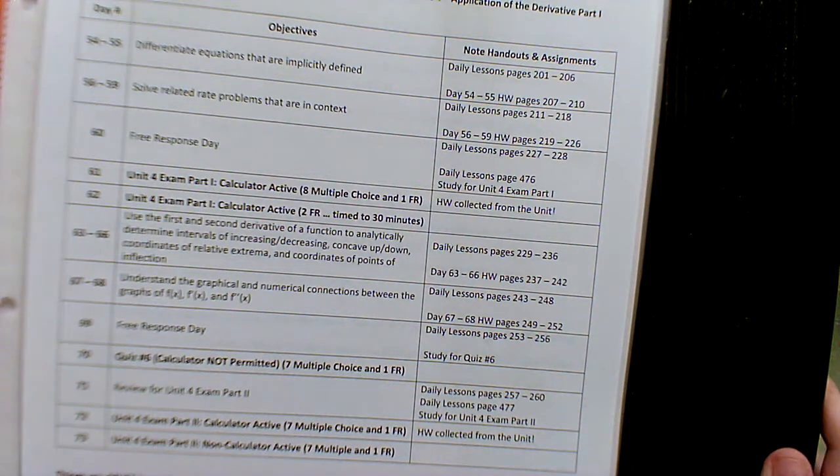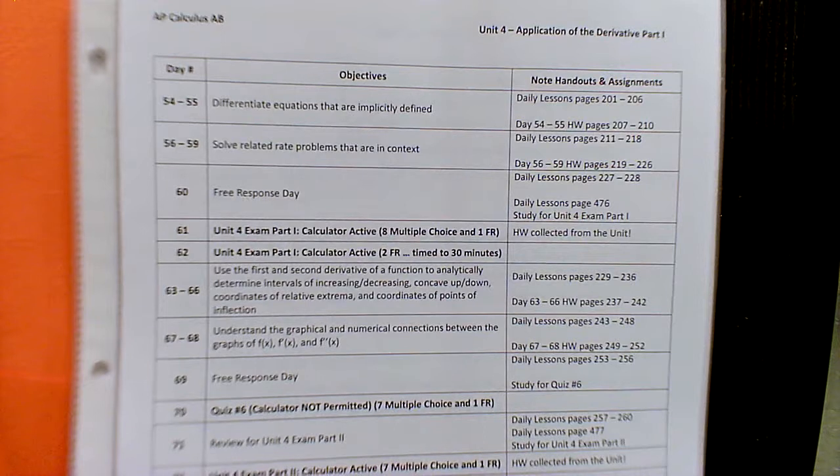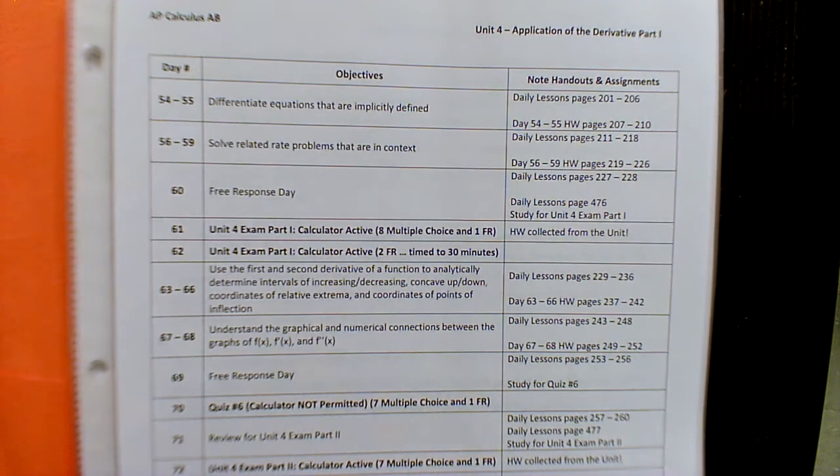All right, so do me a favor and take a look at the cover chart title page for a second. This Unit 4, it's pretty important, I'd say. We're going to start to apply derivatives.